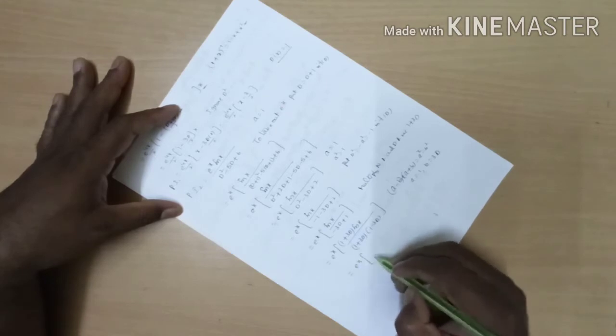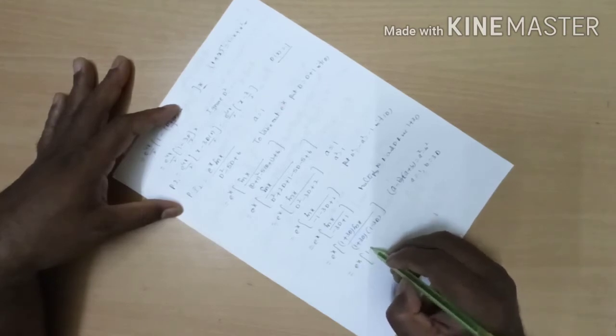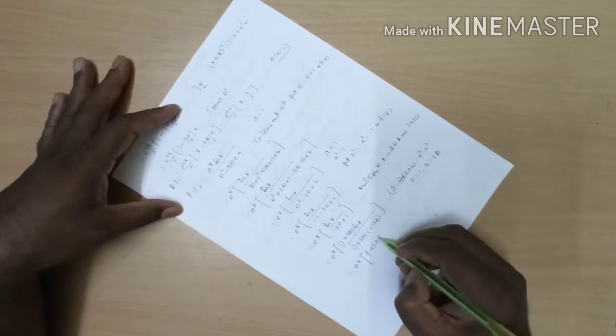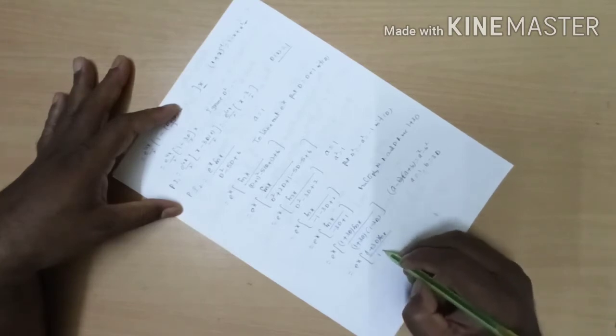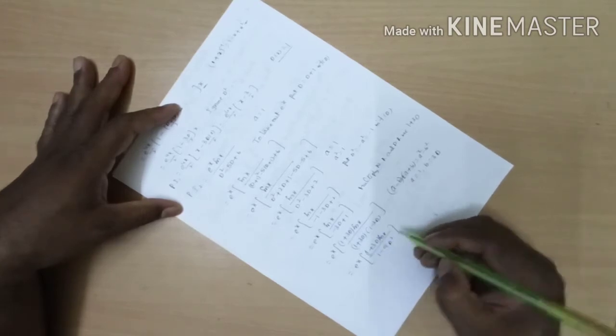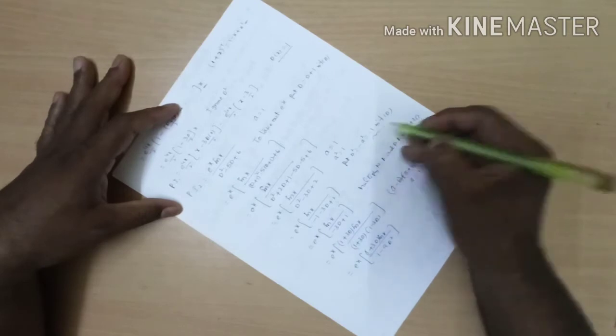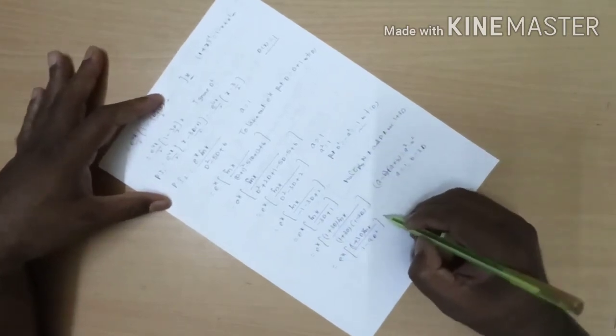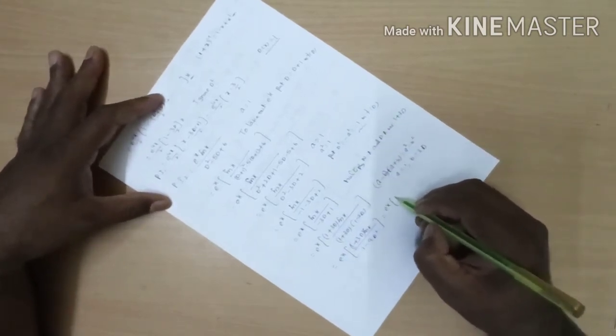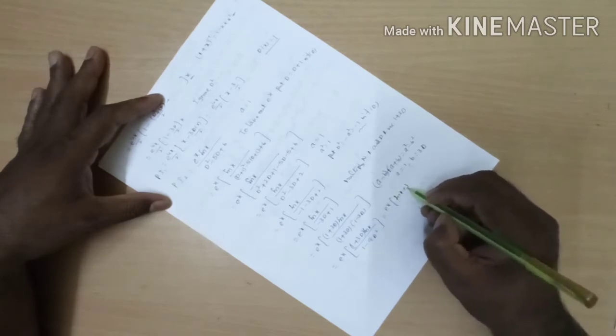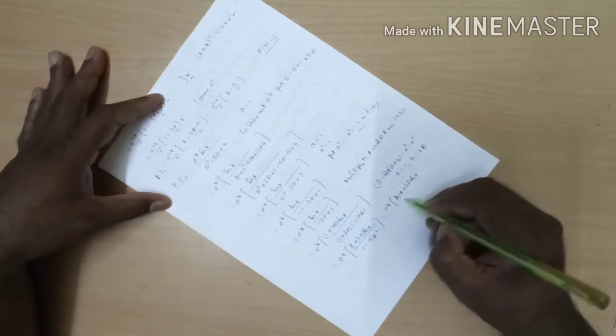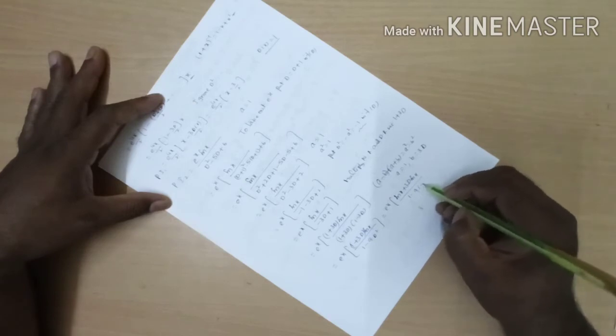Therefore, e power x into (1 plus 3d) into sin x by 1 minus 9d square. Here you can substitute d square equal to minus 1, that is equal to e power x into sin x plus 3 into d of sin x by 1 minus 9 into minus 1.